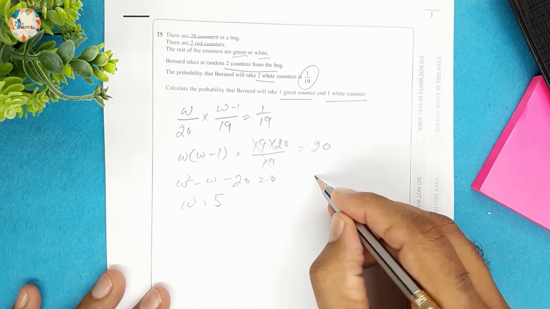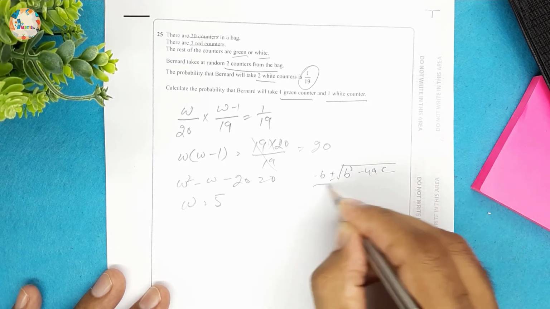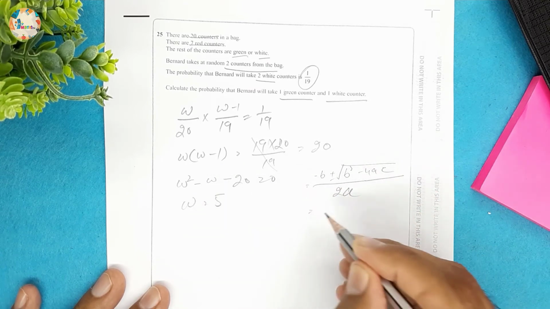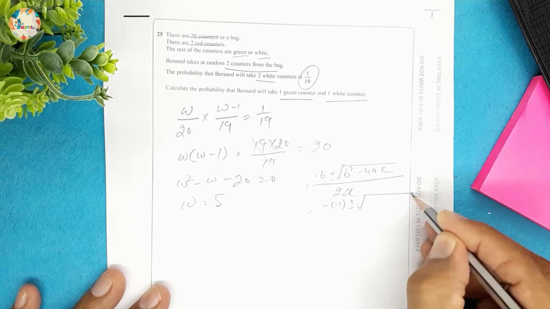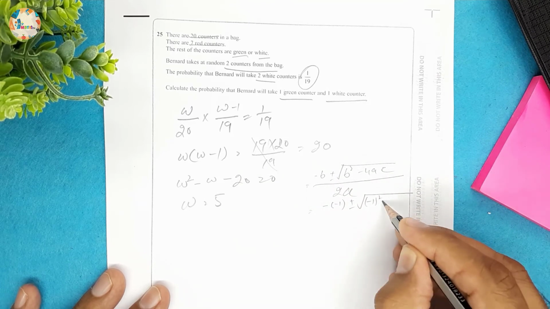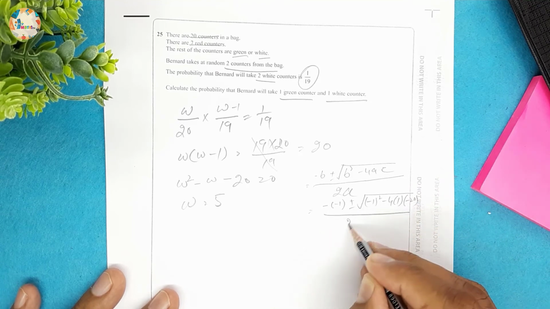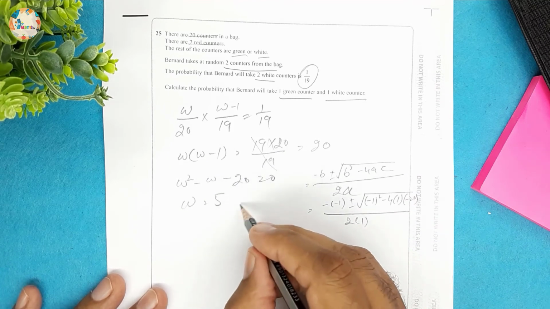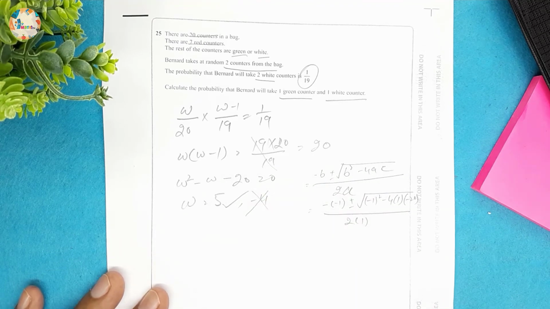We can even write the quadratic formula like minus b plus minus square root of b squared minus 4ac over 2a. You can use this formula and write for this one values also. I will write for you. This will be minus b, meaning minus minus 1, plus minus the square root of b squared, meaning minus 1 squared, minus 4 into a is 1 and c is minus 20, over 2a. So from here we got this value, 5 and minus 4, so we ignored minus 4 and we are taking this one as 5.